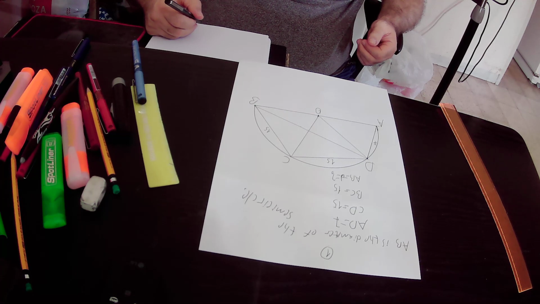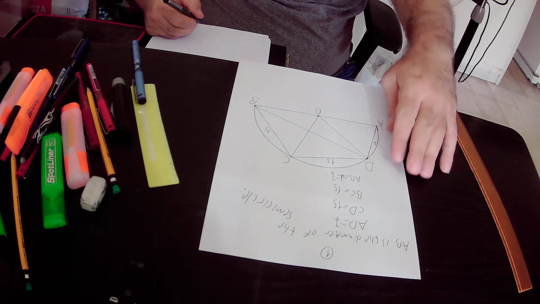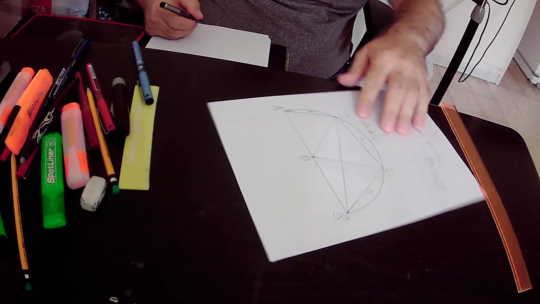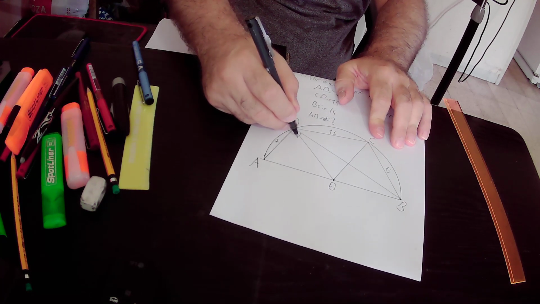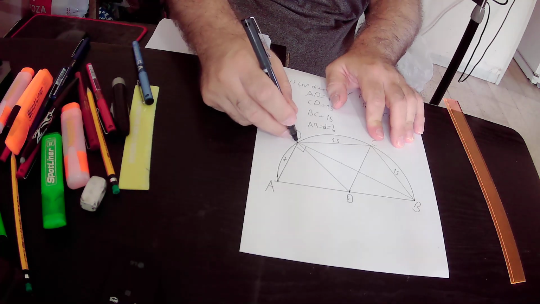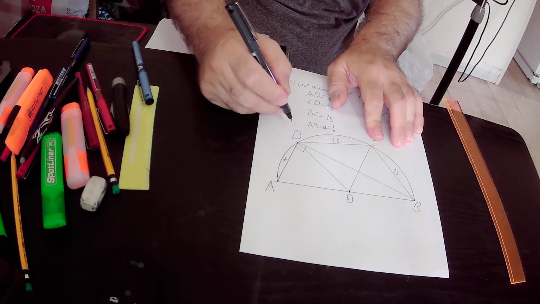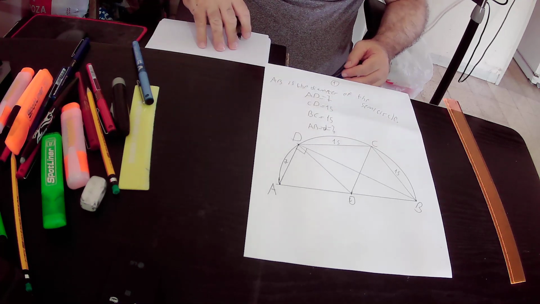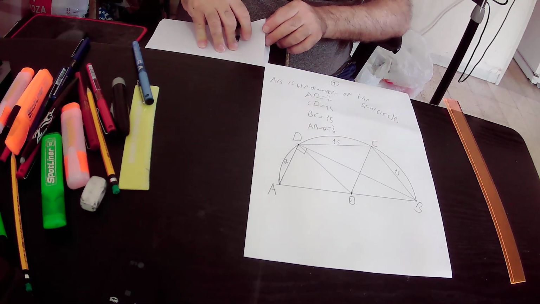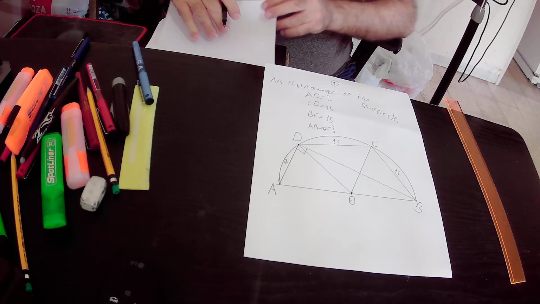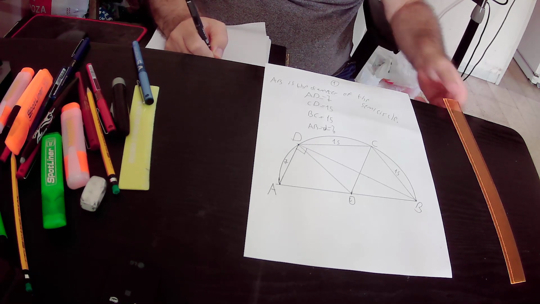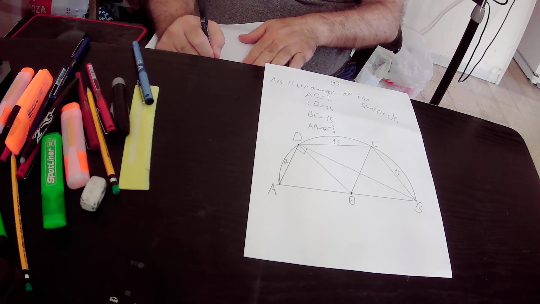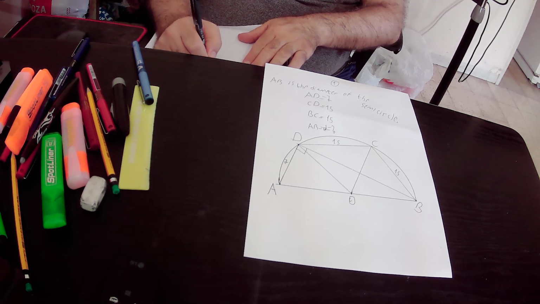First of all, angle ADB, this angle is a right angle according to rule number 1. Rule number 1 states that a peripheral angle resting on the diameter of a circle equals 90 degrees.